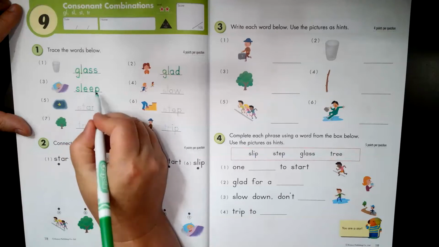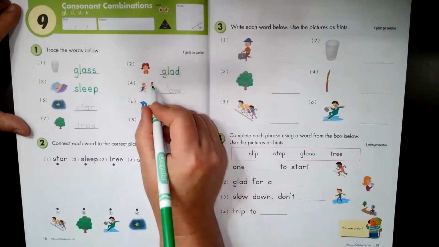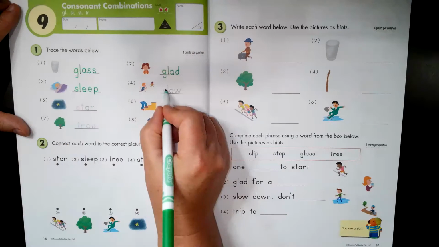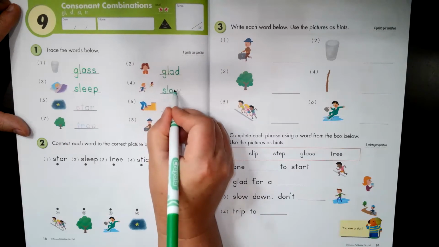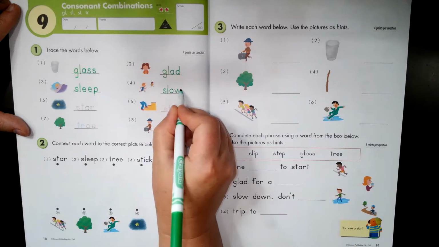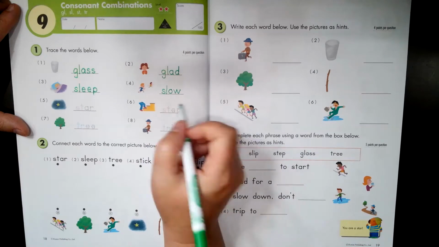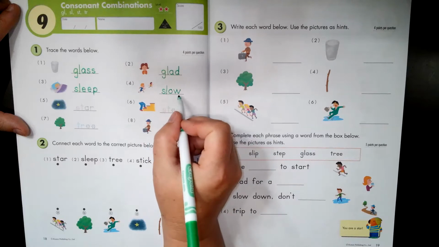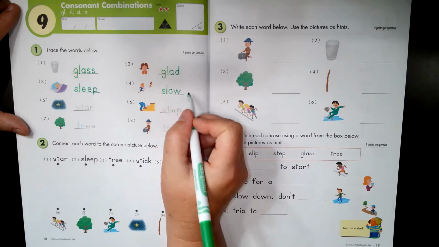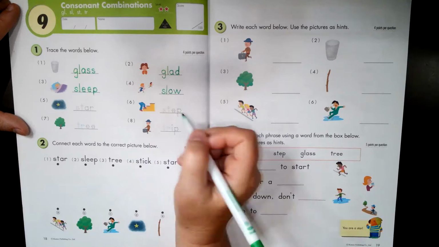Sleep. This one's fast, and this one is slow. O-W makes more than one sound. Like in brown, it says ow, but like in slow, it says O. Because there are no other consonants at the end, we make the O sound.